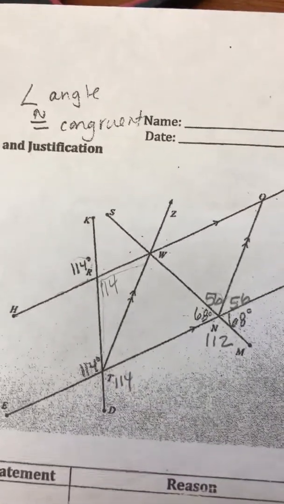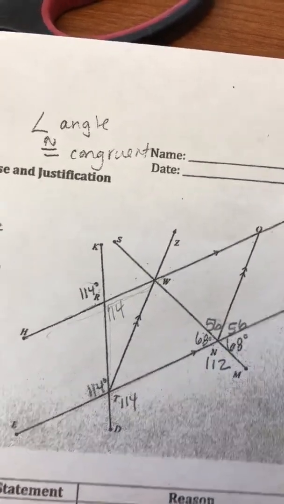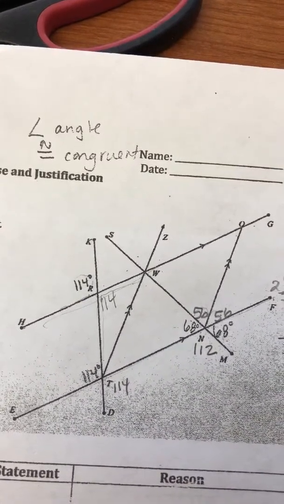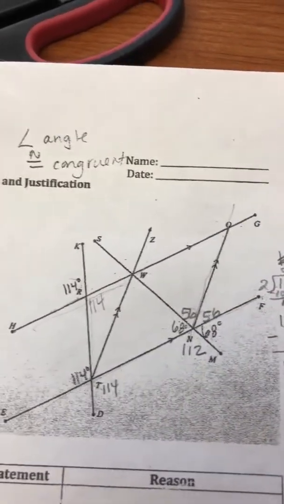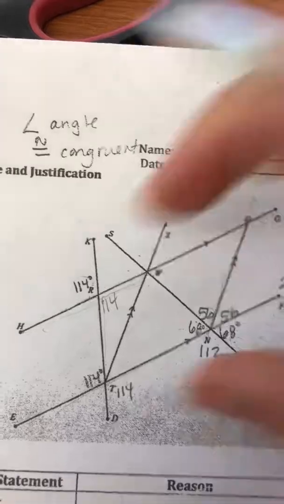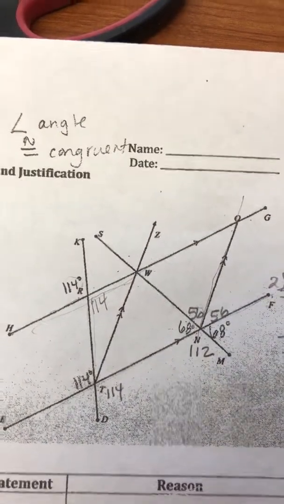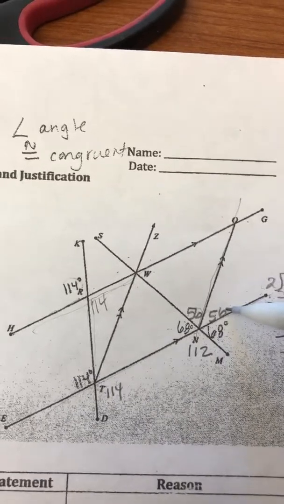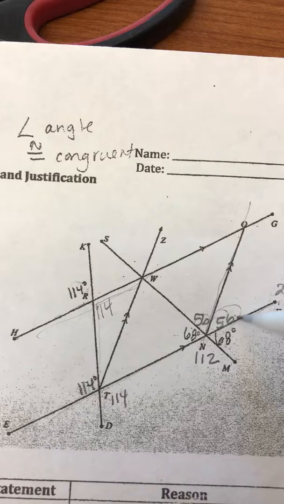So I might kind of focus on this parallel line and this parallel line cut by, oh, I don't know, let's say this transversal. So if I'm really focused on those lines and that transversal, I notice that this 56 degrees is an interior angle.